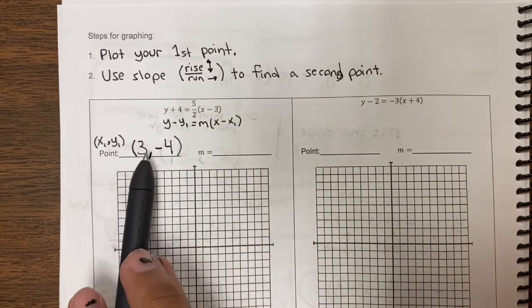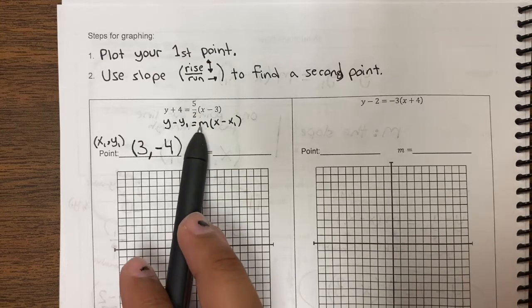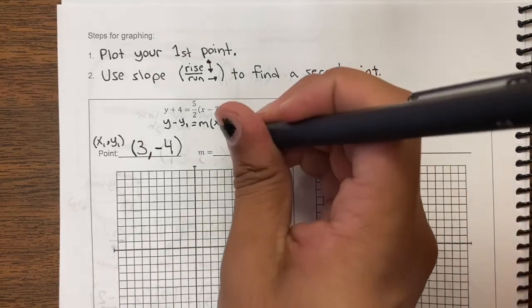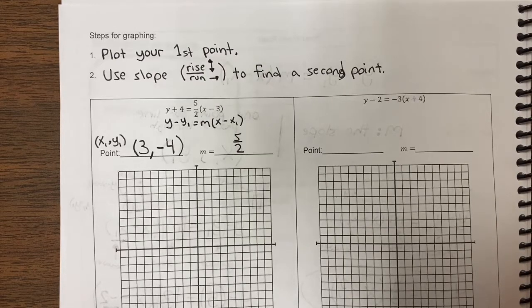So our first point is 3, negative 4. And our slope is 5/2, 5 over 2. So our first step is to plot our first point.